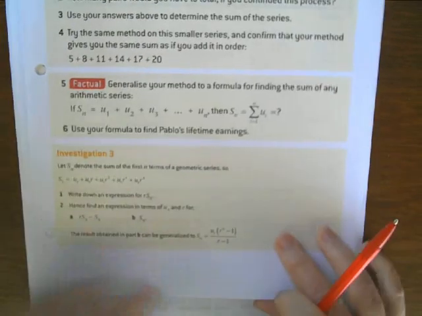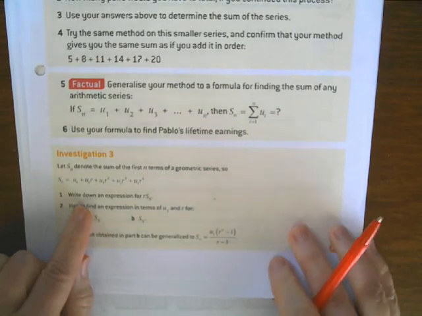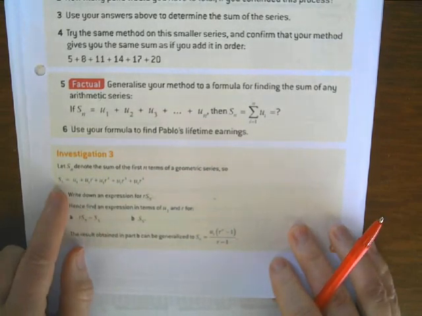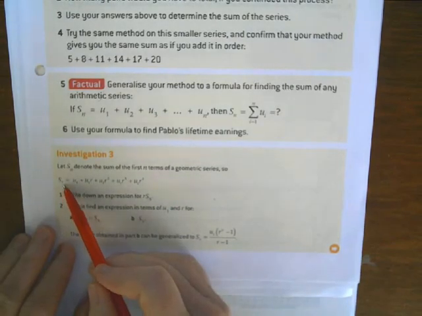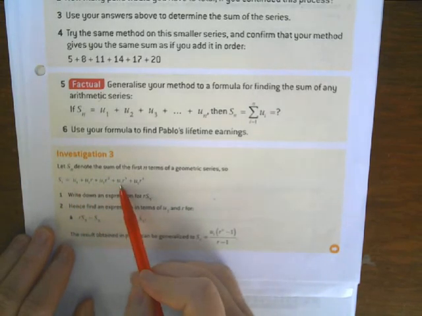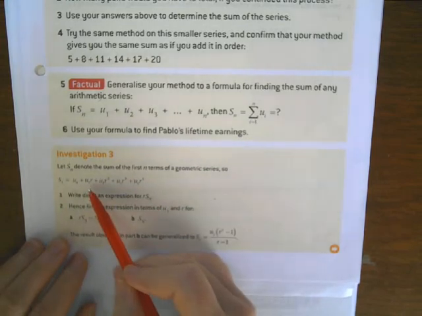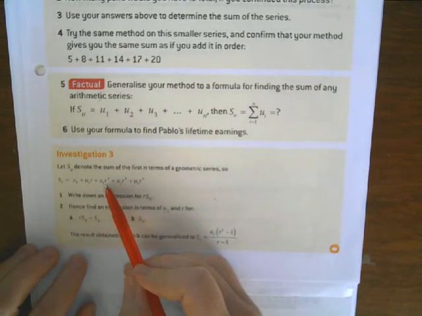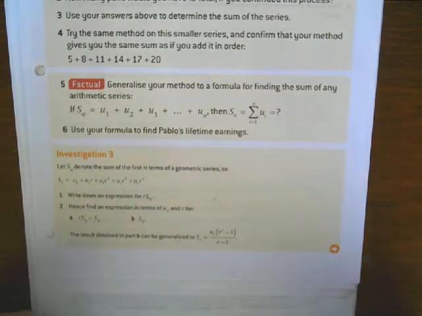In order to do this, they're going to have us do something kind of weird. They're going to have us take the sum of the first 5 terms of a geometric series. So right here, the sum of the first 5 terms is the first term plus the second term plus the third term plus the fourth term plus the fifth term. And you get each term by multiplying the previous term by the common ratio, so r keeps getting an extra exponent on it.